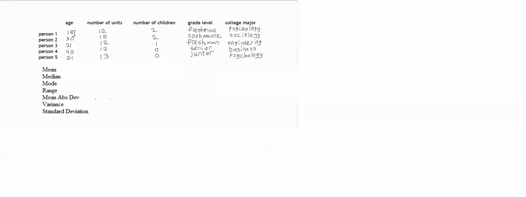So we could use this column of data right here, the age column, to calculate all of these values. And we'll get a certain mean, a certain median, a certain mode. We'll get one number for each of these.